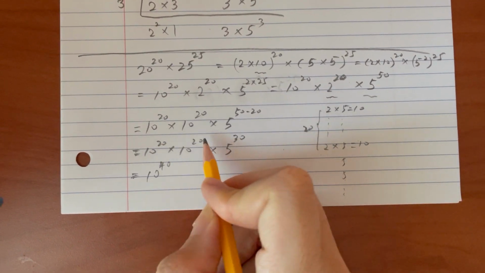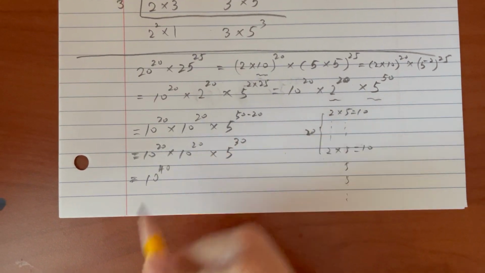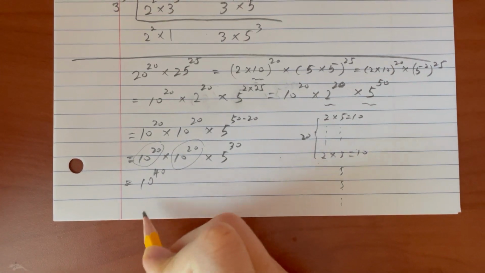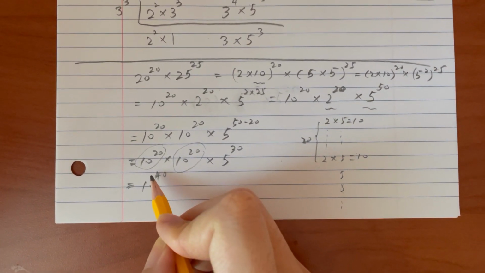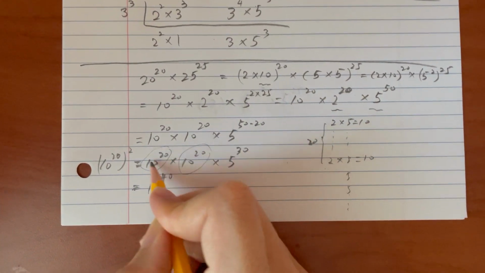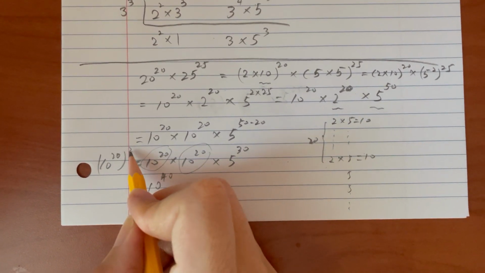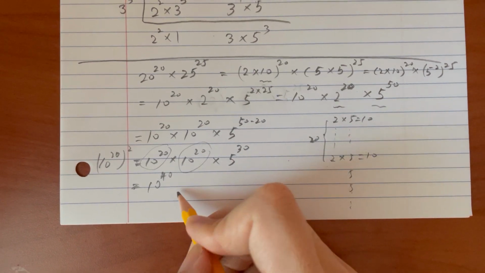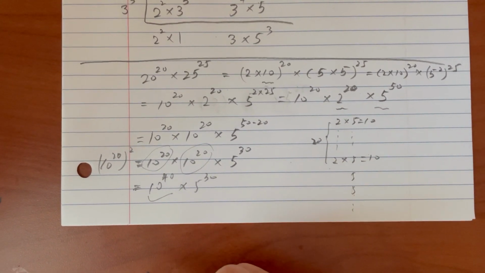Same base, two numbers, we add the exponents. It is the same as 10 to the power 20 to the power 2, the same number multiplied by itself, which is 2 times 20, also 40, and then times 5 to the power of 30. And from here you can see we have 40 zeros.